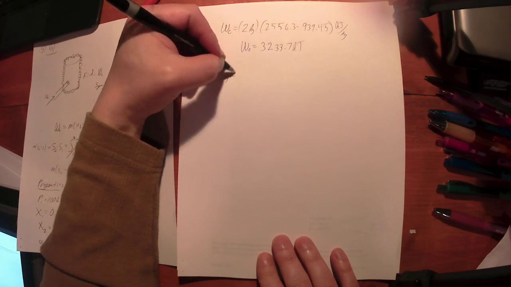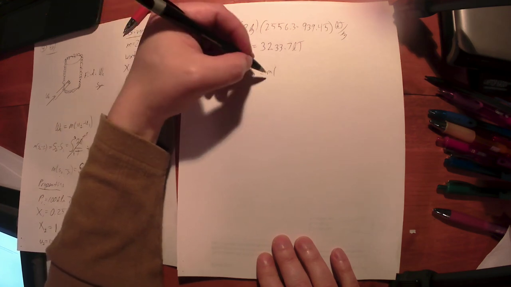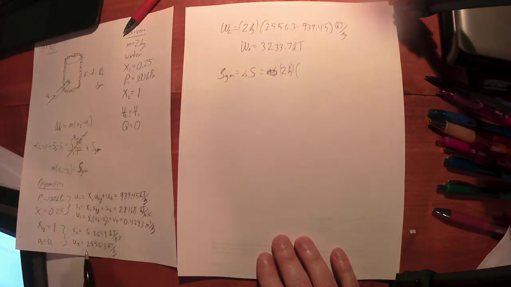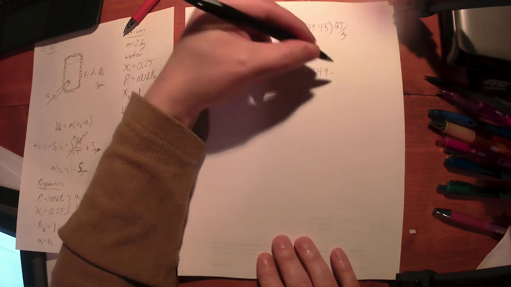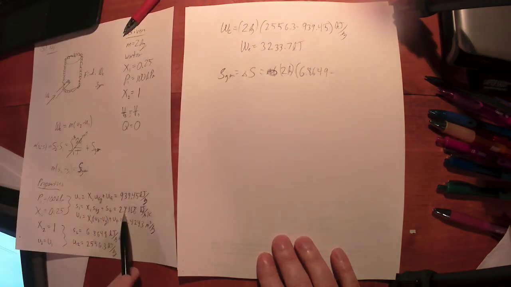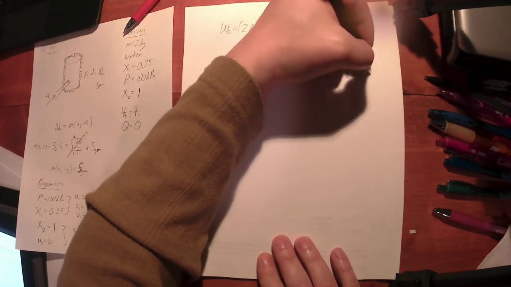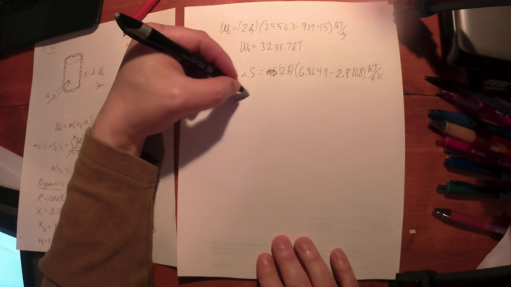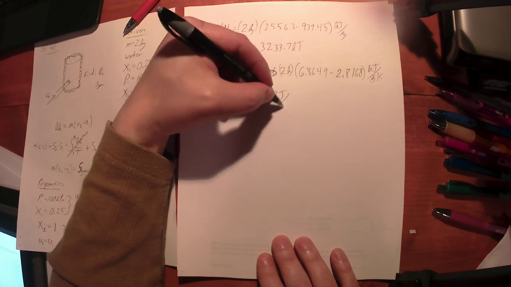The amount of entropy generated, which is equal to delta big S, right? That's M times little s2 minus little s1. That's 2 kilograms times little s2, we said is 6.8649, minus S1 is 2.8168. By the way, I'm factoring my units out. I'm going to write them one time outside the parentheses. Those are both kilojoules per kilogram Kelvin, so I'm going to factor that out. So the amount of entropy generated, I'm showing here to be about 8.1 kilojoules per Kelvin.